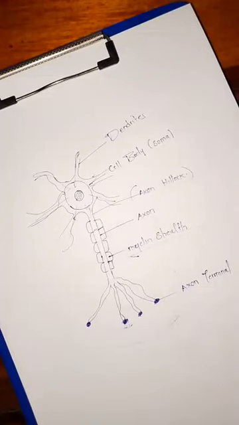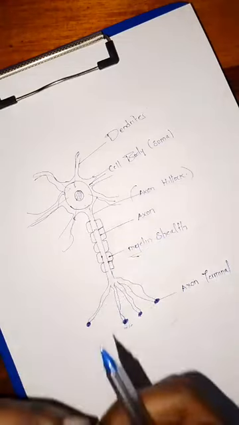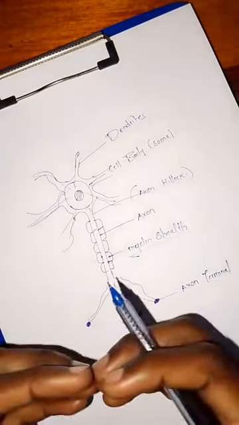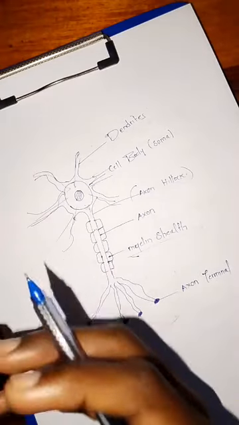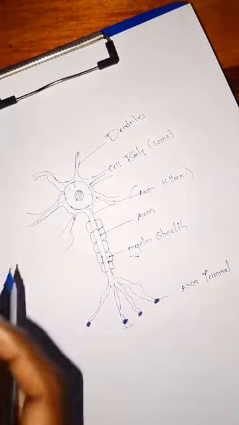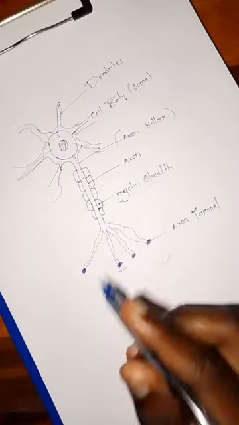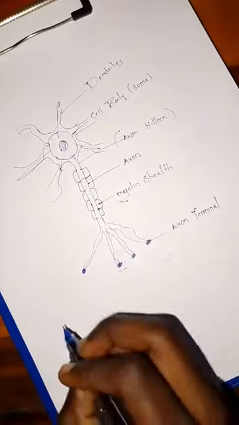Then from there, you're going to find that these neurons that we're talking about, which are the nerve cells, are classified based on their function as well as their structure. Depending on how a neuron looks, it is given a certain name, and also depending on its function, it is given a certain name, or it is classified. So we have neurons depending on their function, like motor neurons.